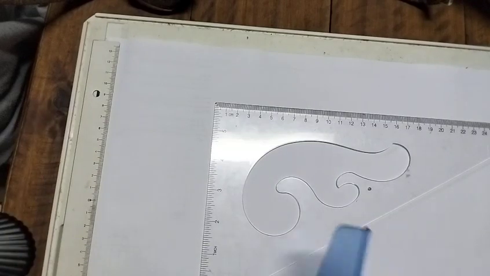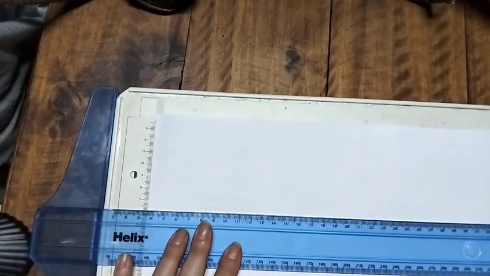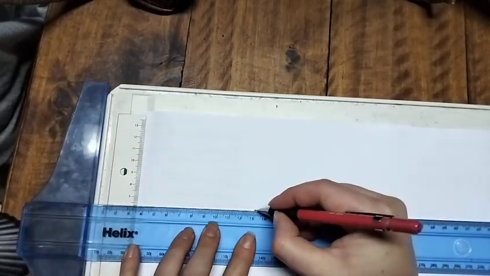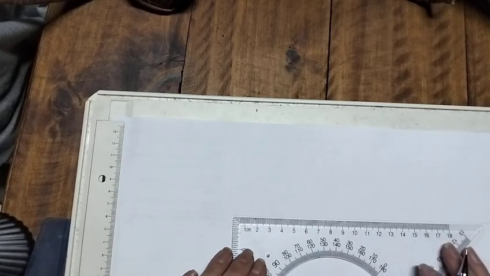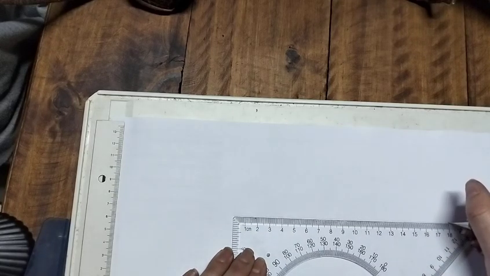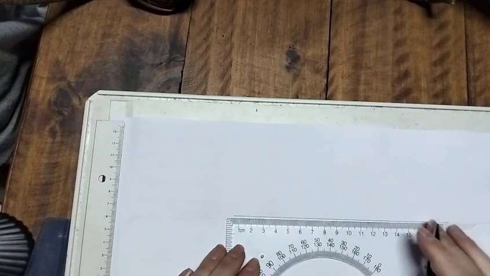I'm just going to extend this thing. Okay, so I'm just going to draw a construction line. Okay, and then I'm going to measure the 180 on the line. Okay, so this is the border line.